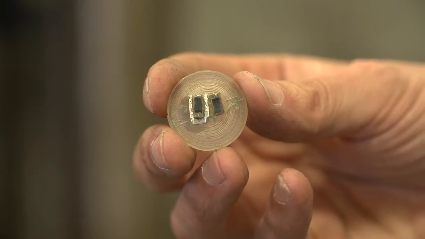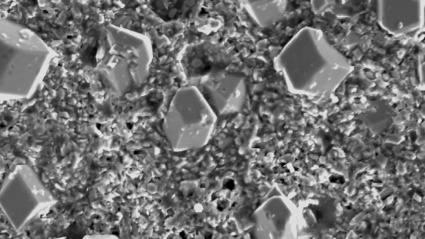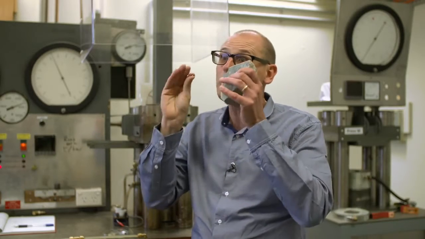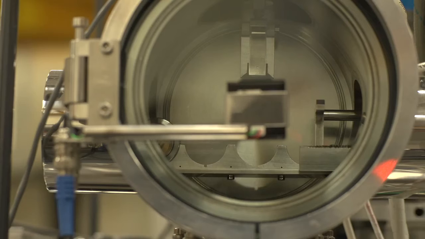We can then compare the chemical composition of what we produced in our artificial rock with the natural rock. And once they match up, we know the conditions at which both formed.